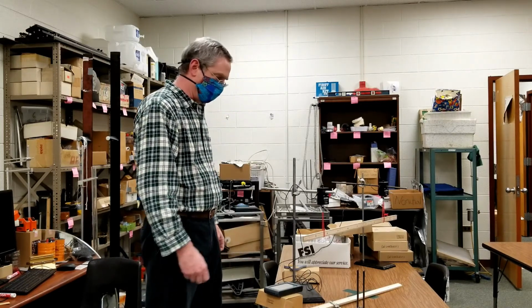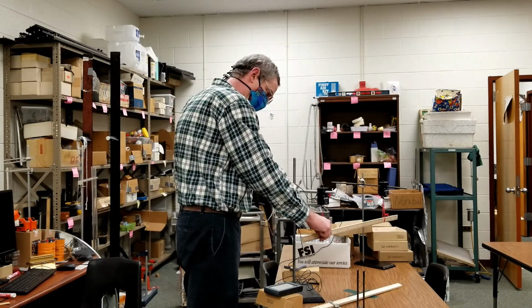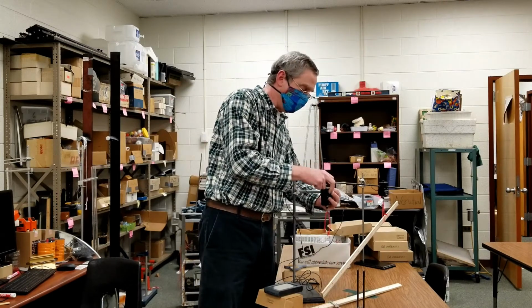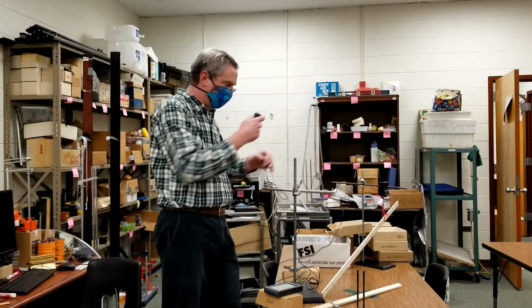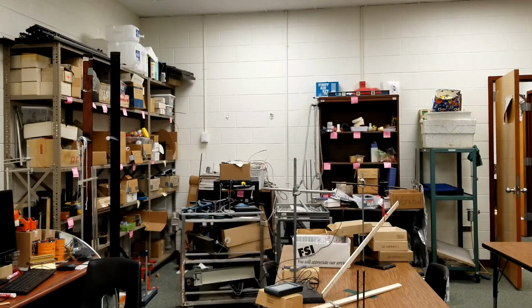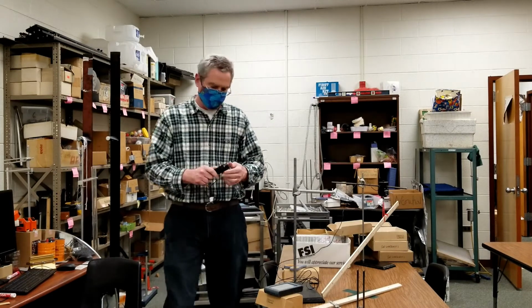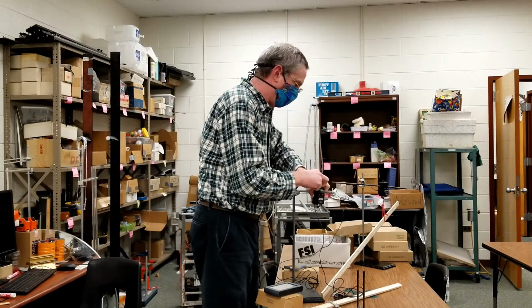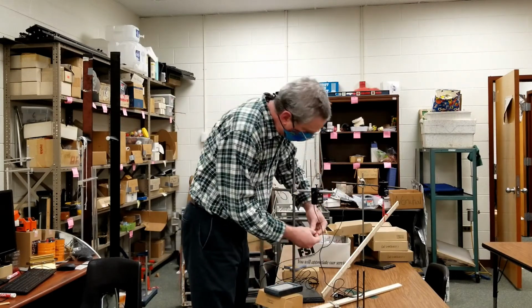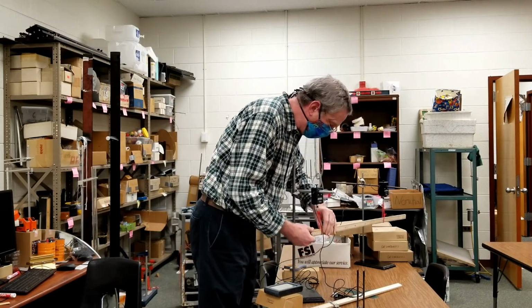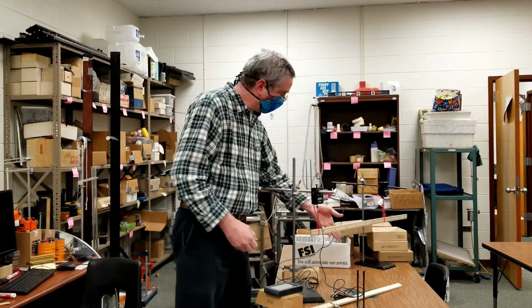And one of those force sensors is not working. And that's also part of this lab, is when you find out the equipment's not working. Oh, that's full.